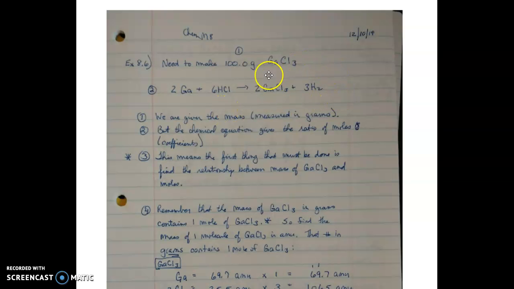Several things you need to remember, some concepts that are important. These coefficients, this 2, this 6, this 2, and this 3 represent the number of moles required, at least in this case, to generate this many moles of product. So this equation is a recipe that tells you how much of each you would need in order to find the number of moles, remember, not mass, of any other substance within the equation.